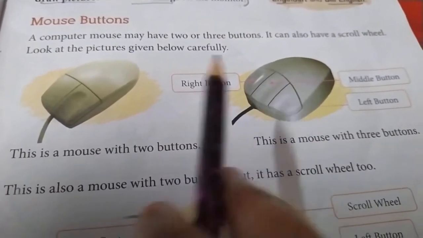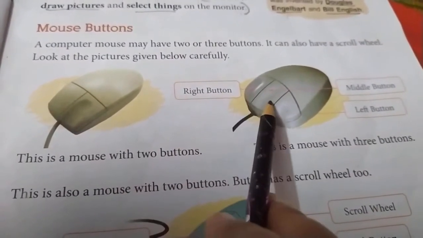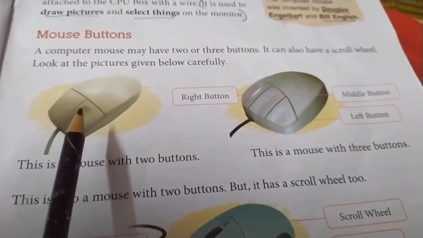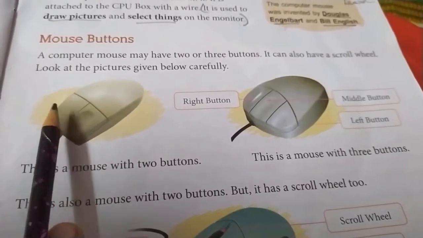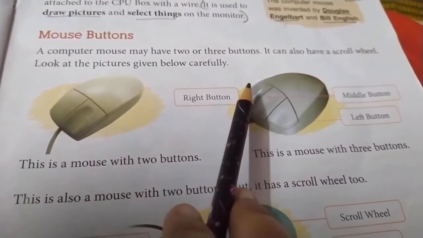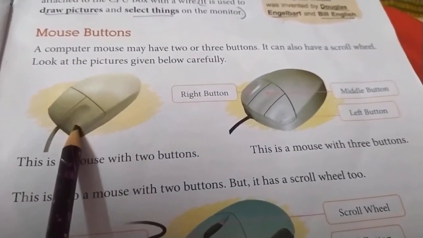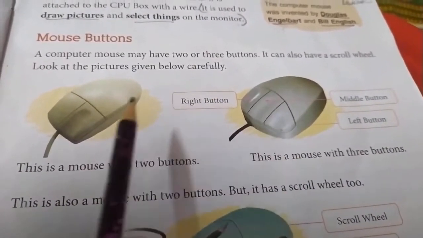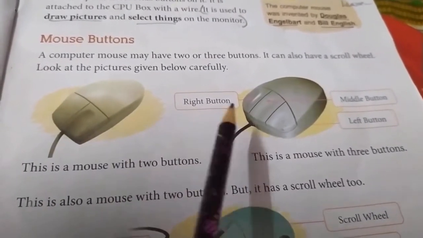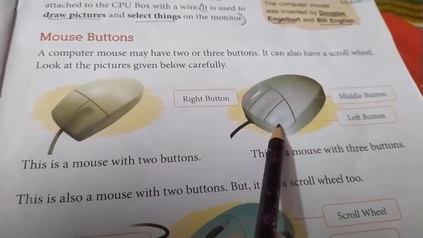Now, mouse can have 2 buttons, and also 3 buttons. Whenever there are 2 buttons, we have only left and right. But when we have 3 buttons, we have the right, middle and left button. So, mouse can be of 2 buttons or 3 buttons. When we have the 2 button mouse, it has the right and the left button. When it has the 3 button mouse, it has the right, middle and left button.